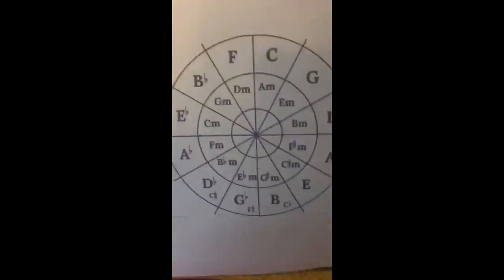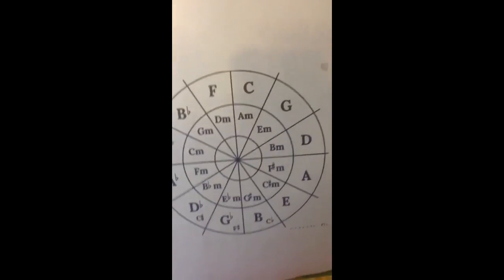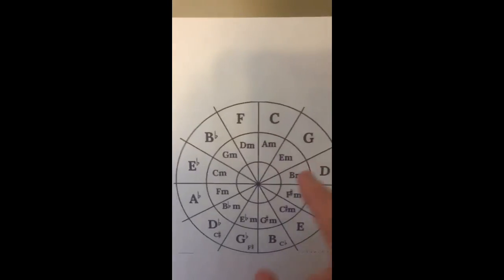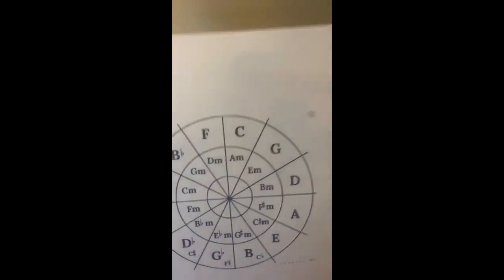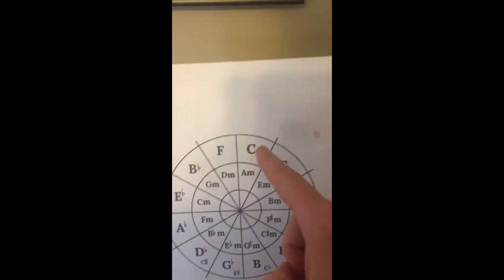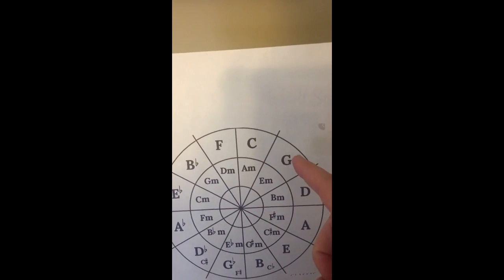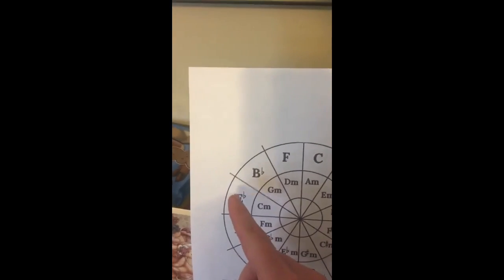Here is what you're going to be doing for your assignment. Take a look at the circle of fifths and pretend that instead of key areas, so instead of the key of C, key of G, key of D, etc., we have chords. So we have the C major chord, the G major chord, the D major chord, the E flat major chord. So for your assignment, you pick one chord. Let's pick the key of A.